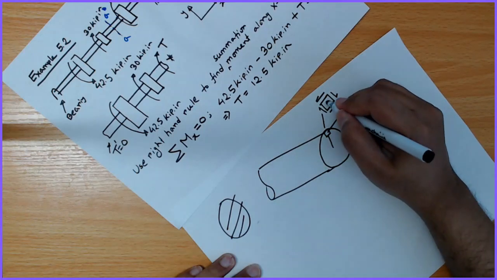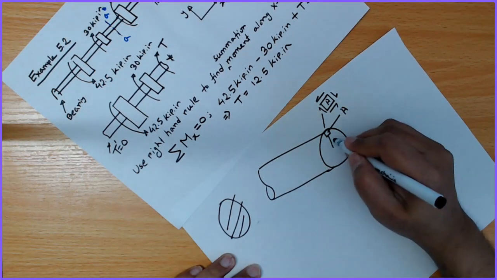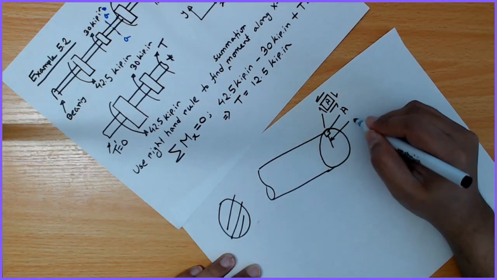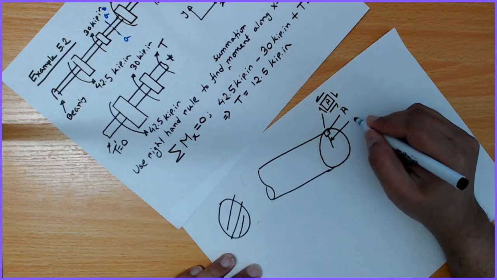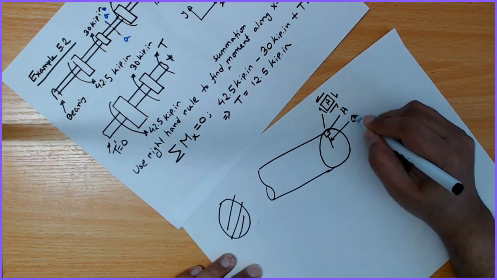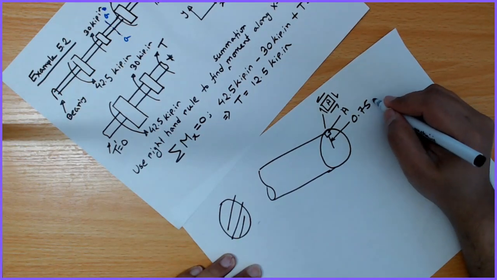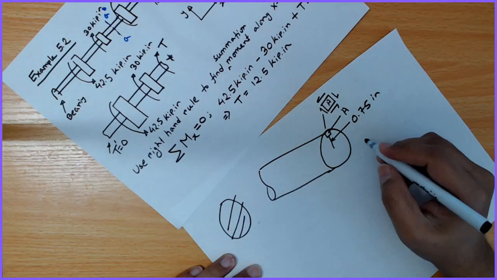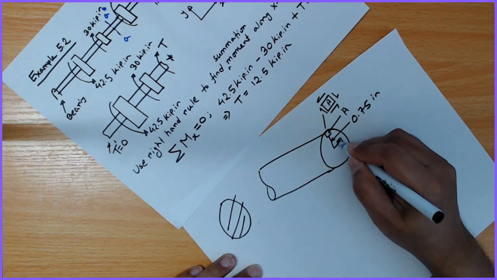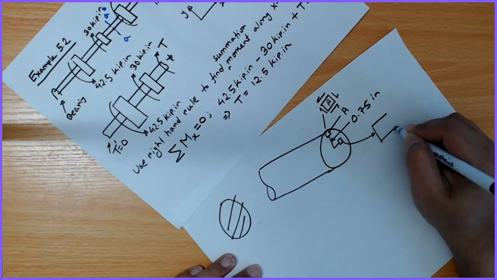This element is located on the outer surface, so this distance is 0.75 inch. And this element is the B element.